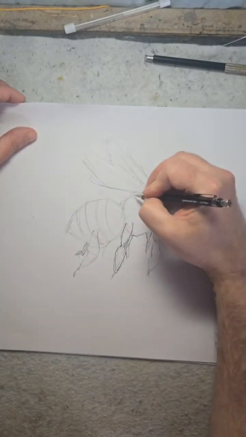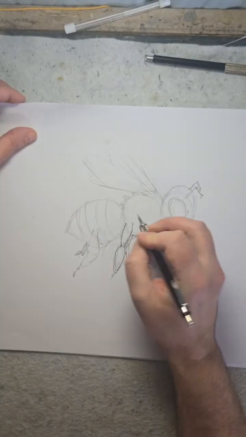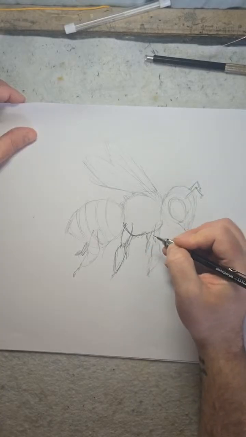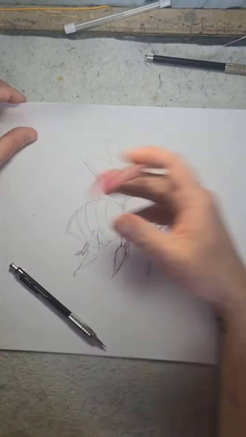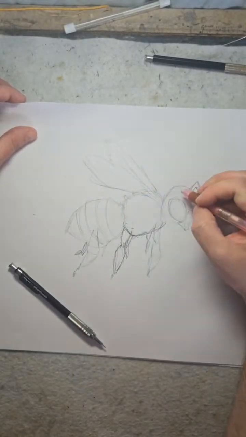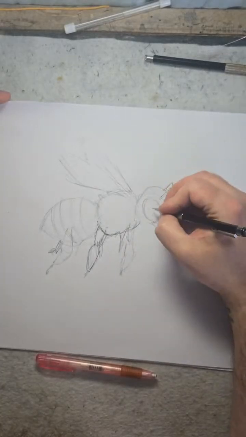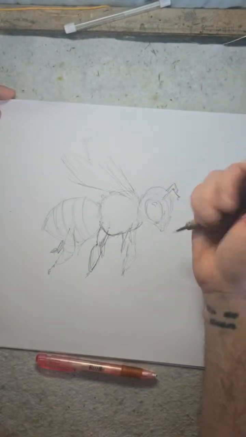This middle part is all hairy, because it uses that to collect the pollen, I think. This leg actually goes under this middle part, or into the fur, I guess. I don't know if it goes under. This eye is going to be big and scary and filled in. All right, I'm going to switch to the black pencil.